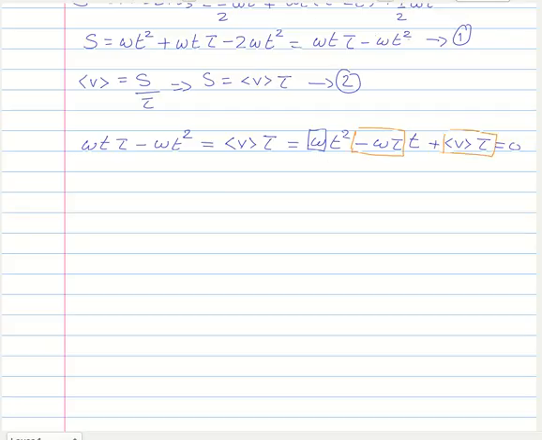So we know the formula for the quadratic equation. What we can say is t is equal to minus b, which is in our case w times tau, plus minus the square root of b square, which in our case is w square tau square, minus 4ac. c is bracket v times tau, divided by 2a, which is in our case 2w.